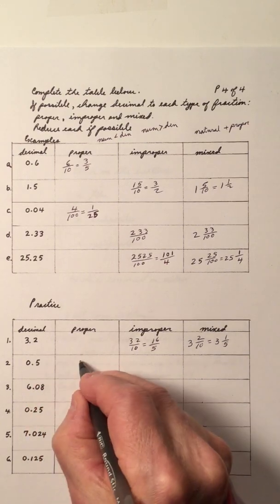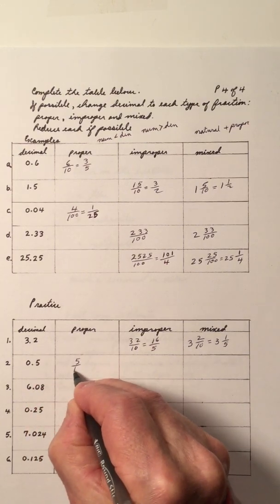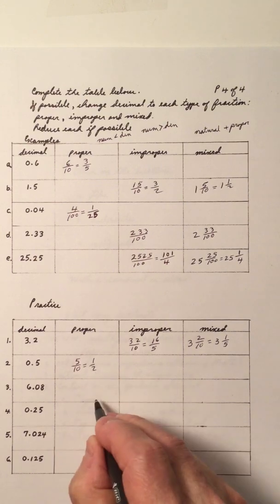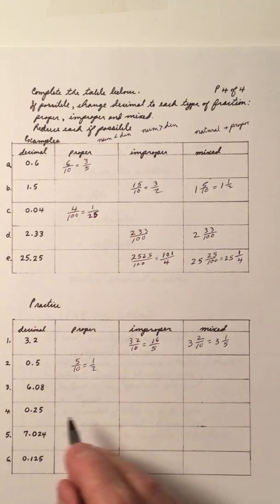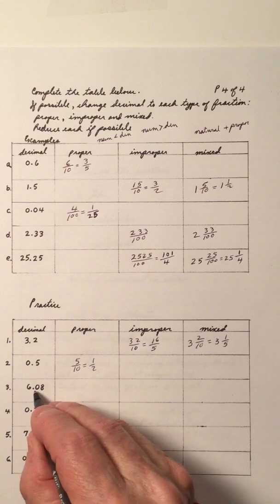Proper fraction, 0.5. 0.5 is 5 over 10, but I know it works down to a half. Improper, no. Mixed number, no.